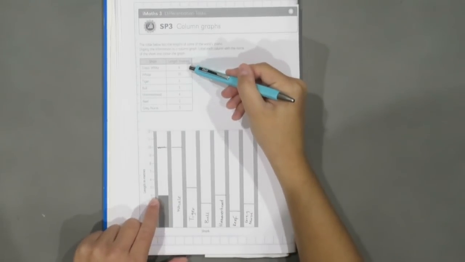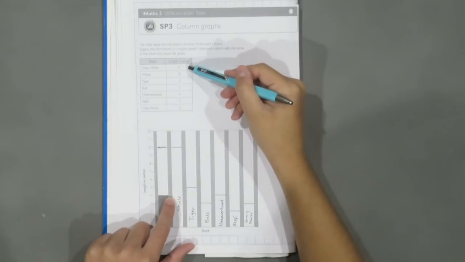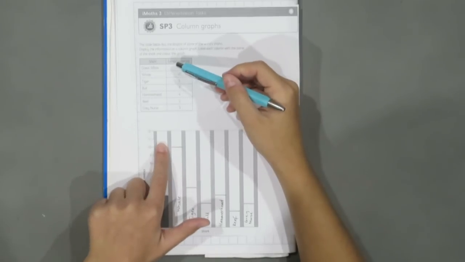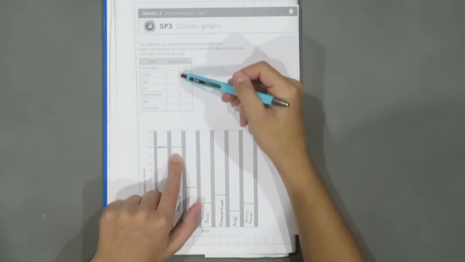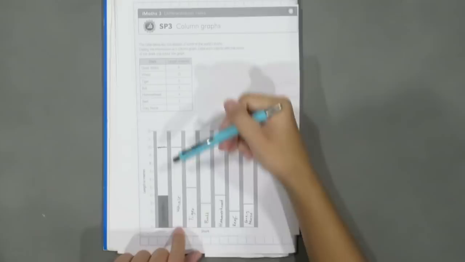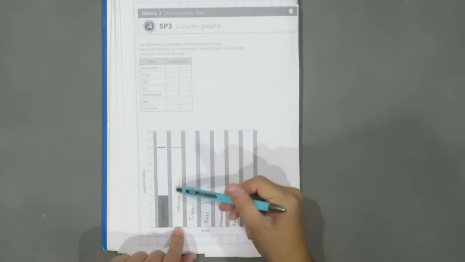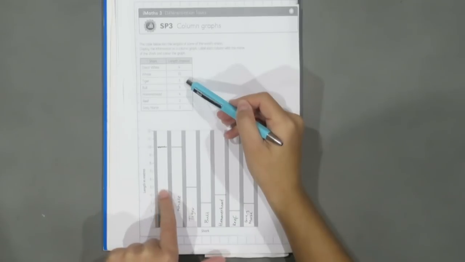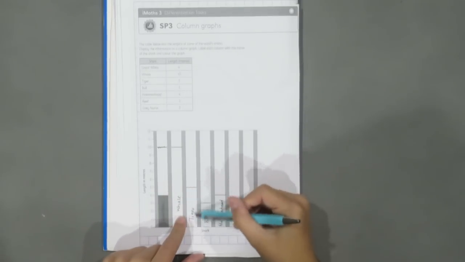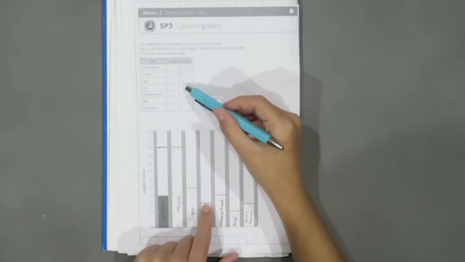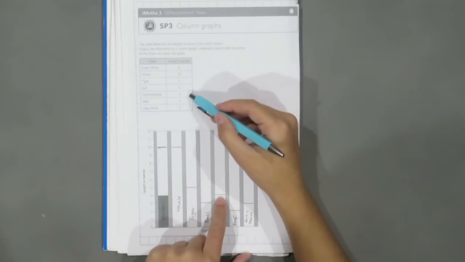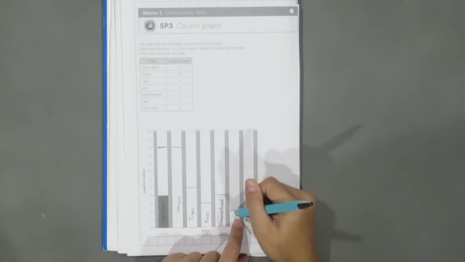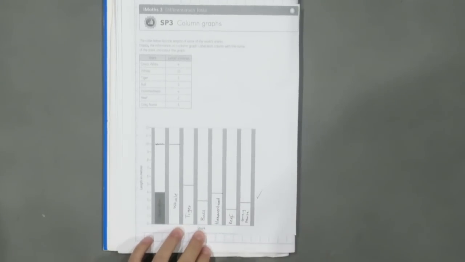Great white should have been at 4 meters. That is already done for you. I made a mistake here, but we'll ignore that. The whale shark was 10 meters, and I've put the name of the shark in here. The tiger shark should have matched up at 5 meters and the name. Same with bull shark at 3, hammerhead at 4, reef shark at 2, and grey nurse at 3. Give yourself a tick if you got that right.